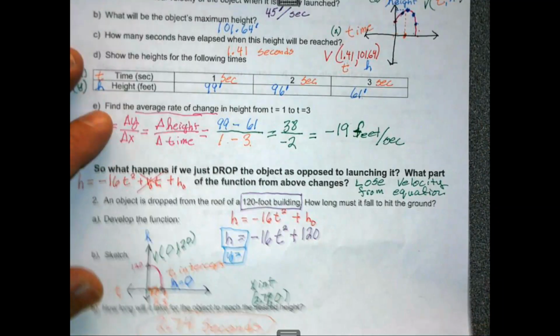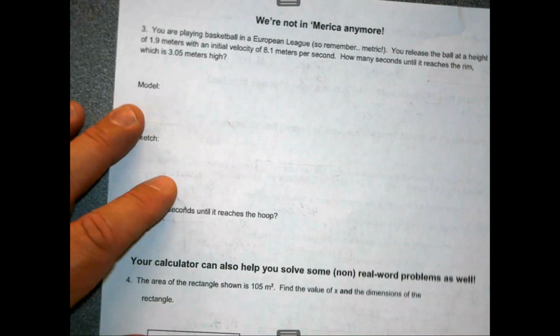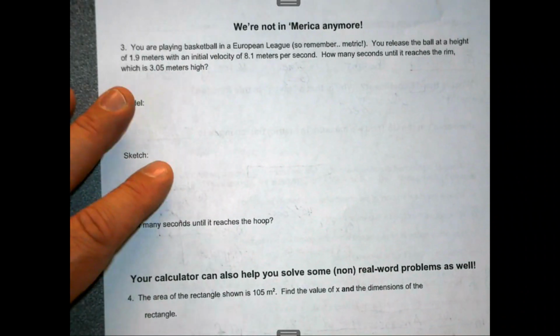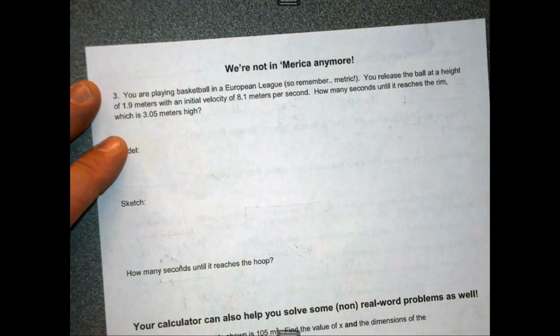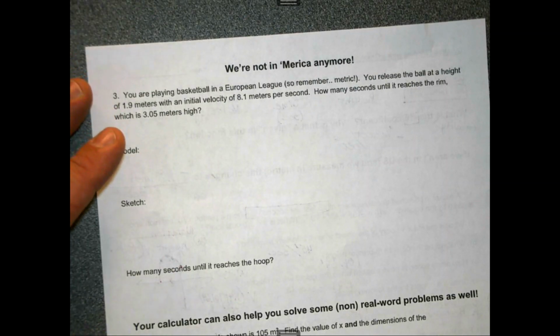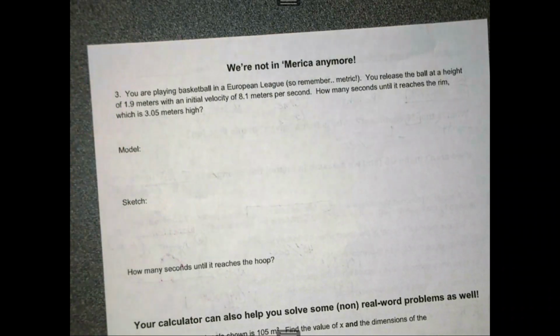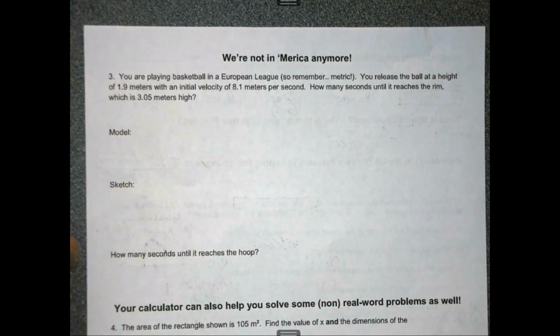And then the third type of problem is where you're finding it at a certain height. Okay. And let me see if we have enough time. I don't think we do either. So we'll stop here. Okay.